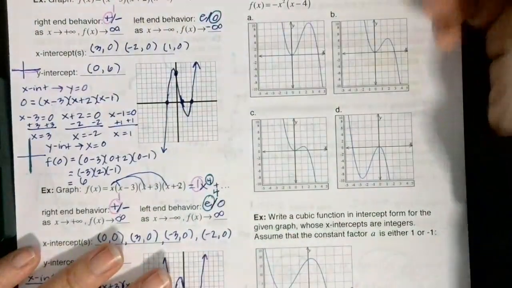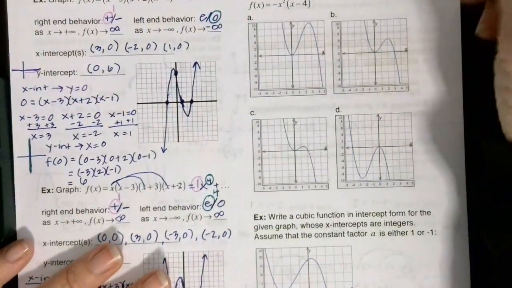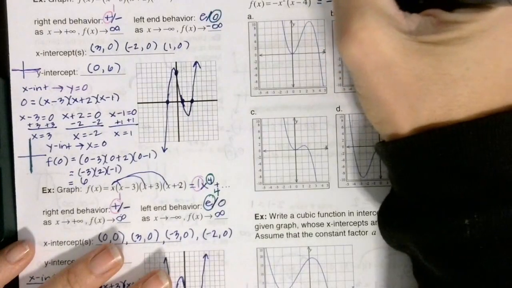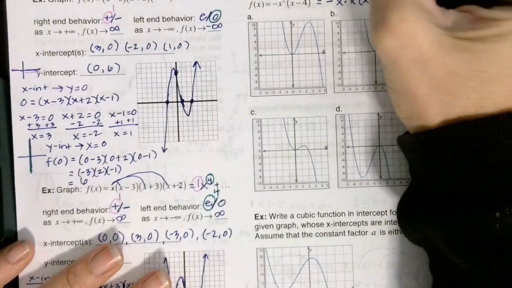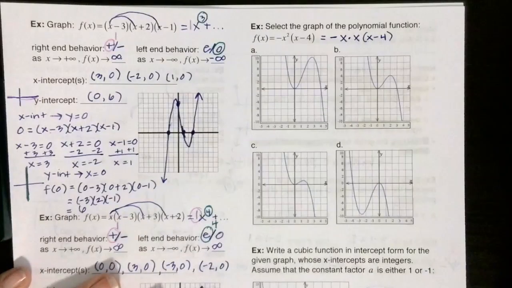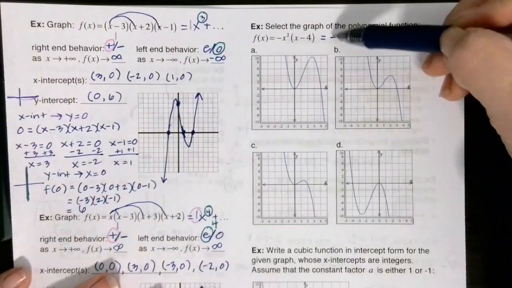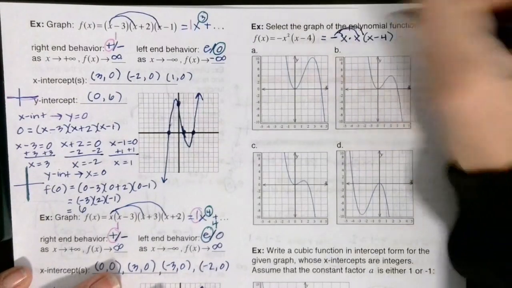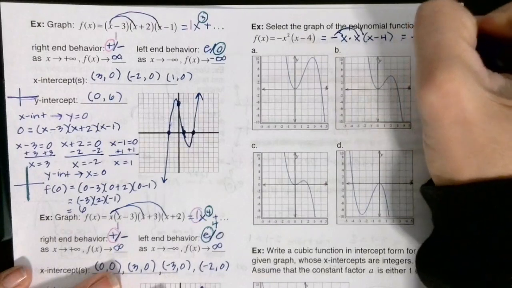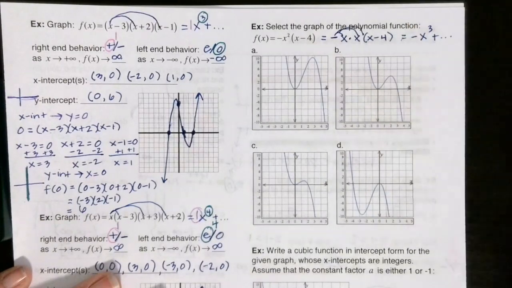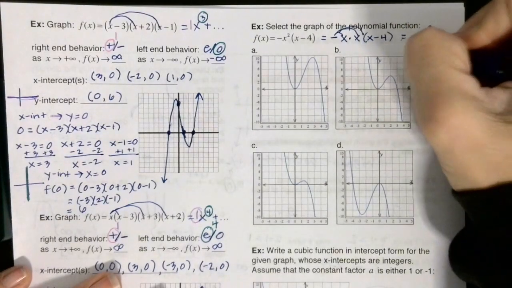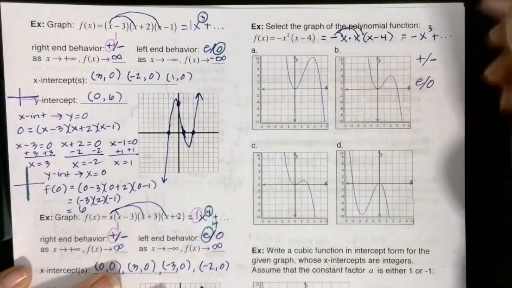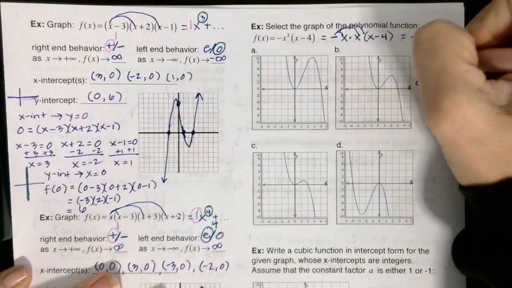Okay, so this one says select the graph of the polynomial function. I just want to remind you guys that this is what it looks like if I write it in expanded form right there. The two x's go like that, everything else stays the same. So when I multiply this, this would be negative x to the third plus a bunch of other stuff. So just do plus, minus, even, odd. This is -1, so it's negative.